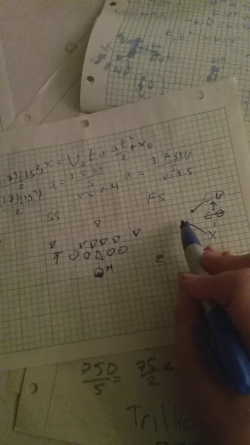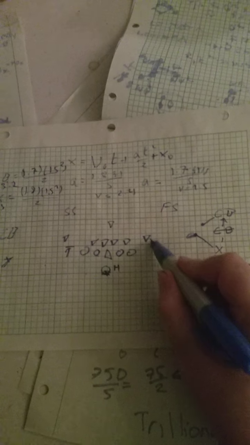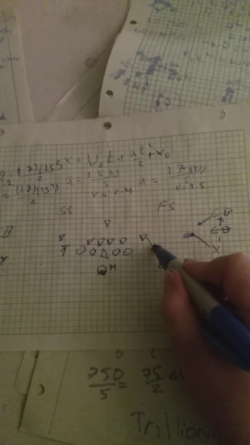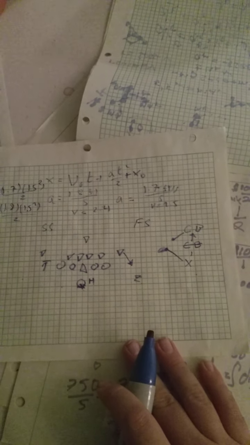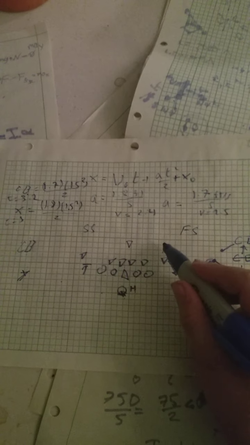So it's impossible to stop this pass. Impossible. The only way you stop this pass is if this guy runs up here. Right. So what you have to do is have this guy run to here.